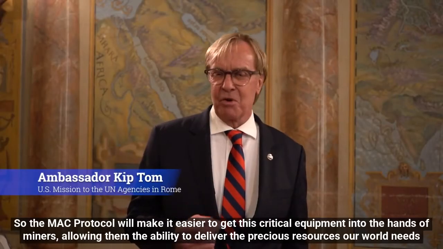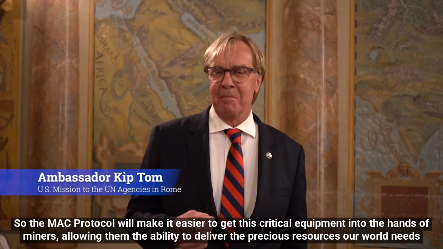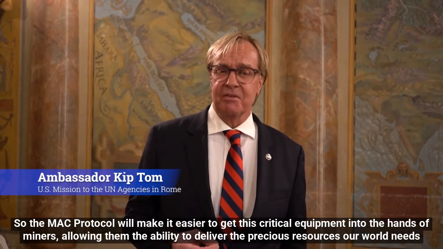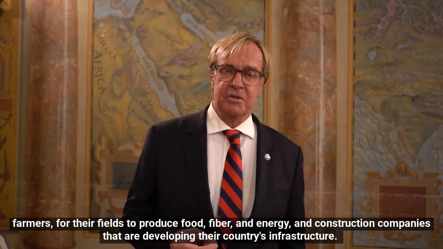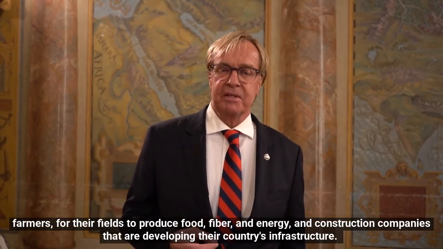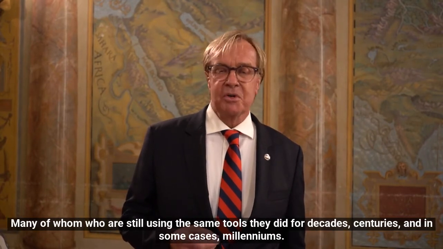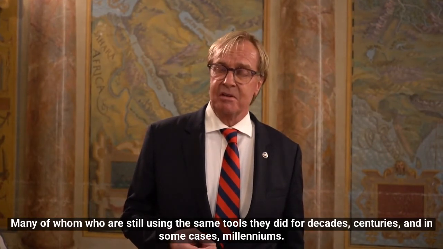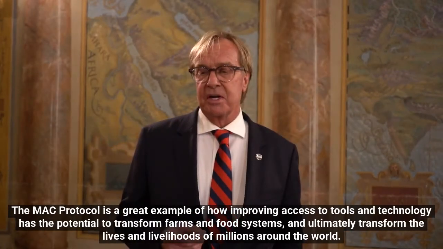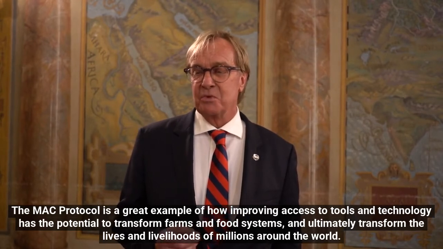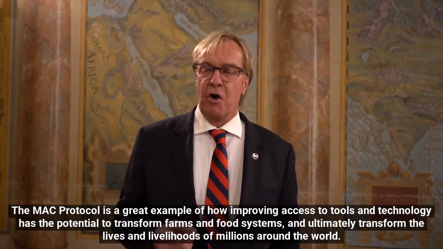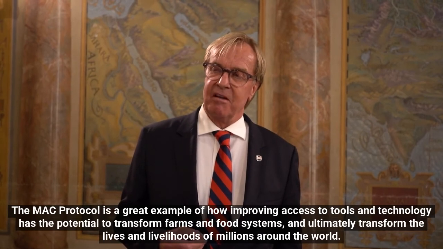So the Mining, Agriculture and Construction, or MAC protocol, will make it easier to get this critical equipment into the hands of miners, allowing them the ability to deliver the precious resources our world needs; farmers to their fields to produce food, fiber, and energy; and construction companies that are developing their nation's infrastructure, many of whom are still using the same tools as they did for decades, centuries, and in some cases, millenniums. The MAC protocol is a great example of how improving access to tools and technology has the potential to transform farms and food systems and ultimately transform the lives and livelihoods of millions around the world.